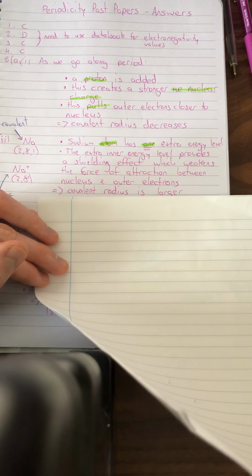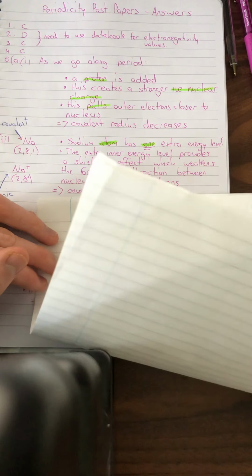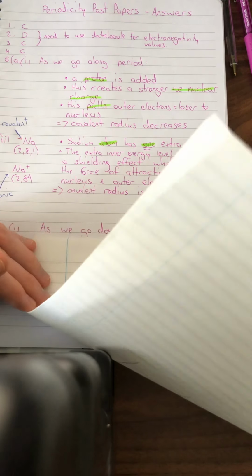Okay, right, B. Explain why the first ionization energy decreases going down group 1. So, what do we have?